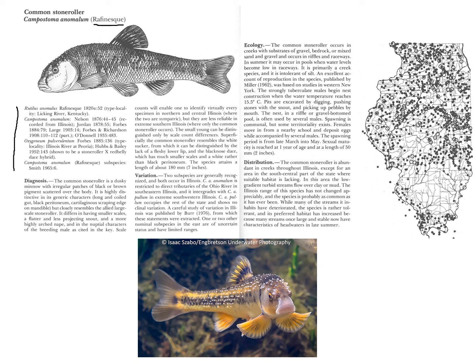So in biology, names are used by consensus. Enough people trusted or bought into Nelson's argument that this fish is really a member of the genus Campostoma, that's the name that started to be used, right? So it is done by consensus.